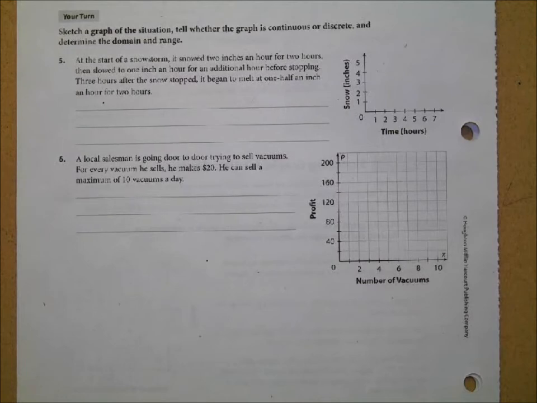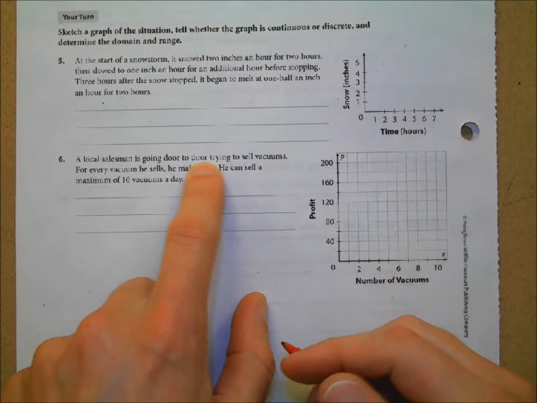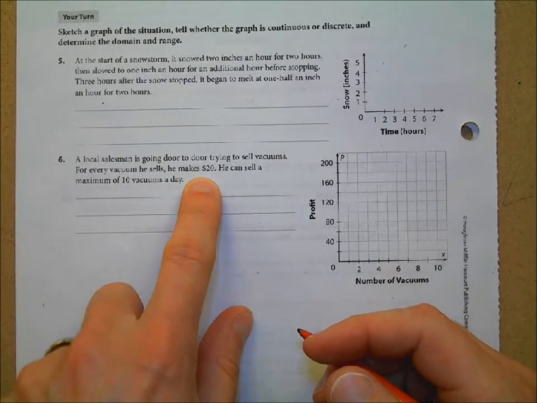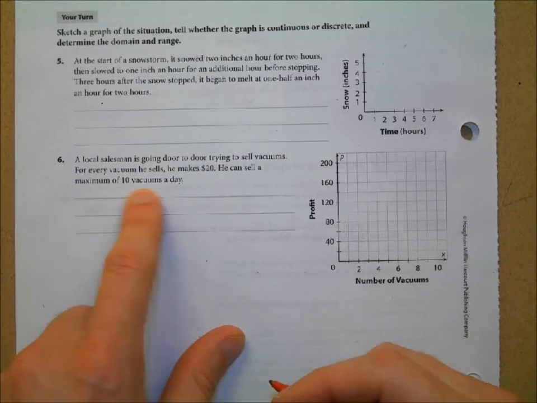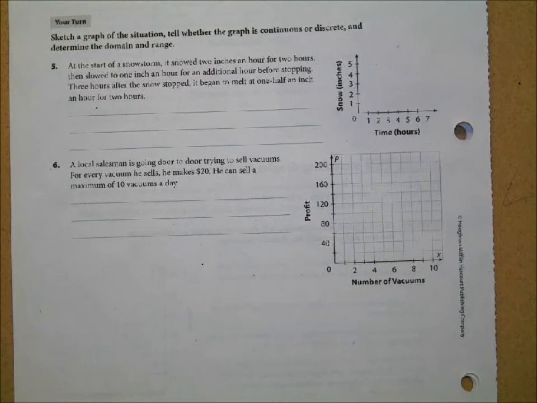All right, so number 6, it says a local salesman is going door to door trying to sell vacuums. For every vacuum he sells, he makes $20. He can sell a maximum of 10 vacuums a day. Okay? So, what would be some points here that we could plot?